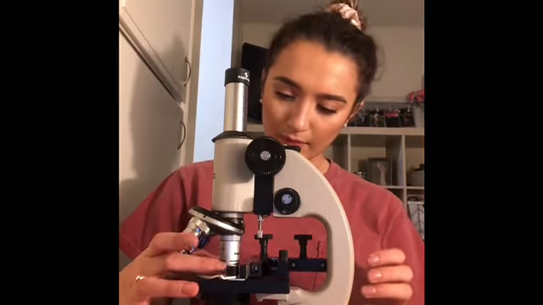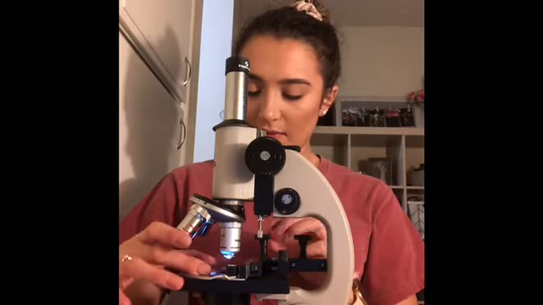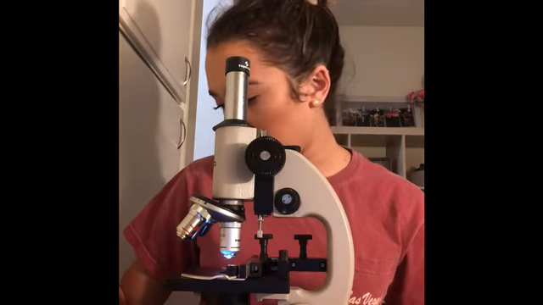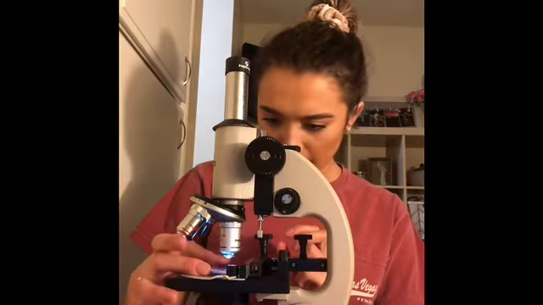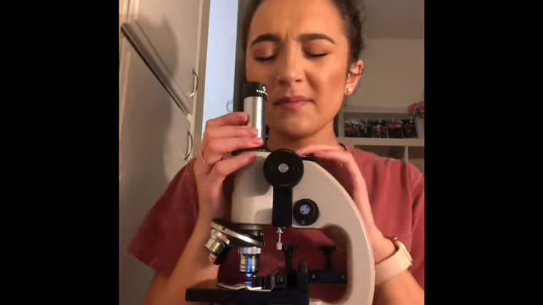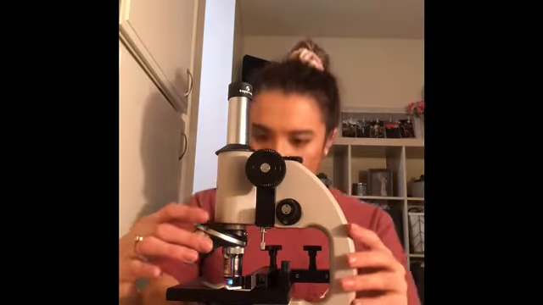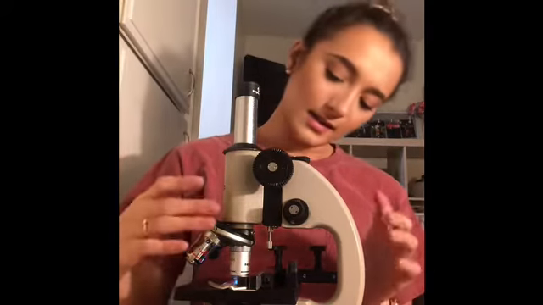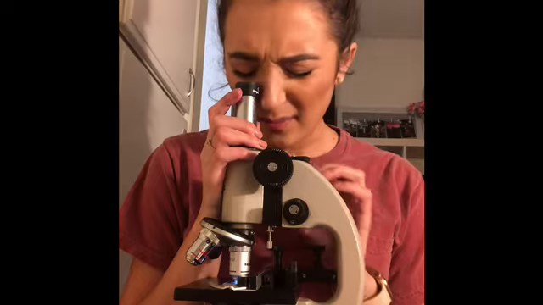Now I will remove my slide from my microscope, and I will get out the Bacillus form, and I will place that on my microscope. Now I will switch to my low power lens, and now I will switch to my high power lens. I've put 1 drop of immersion oil on my lens. Now I have switched to my oil immersion lens. Now I'm going to look.